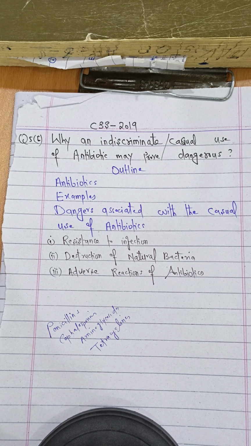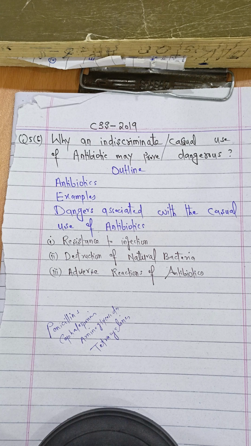And the last point is the adverse reactions of antibiotics: mild rashes, along with nausea, vomiting, loose motion. All these problems are associated with the misuse of antibiotics.